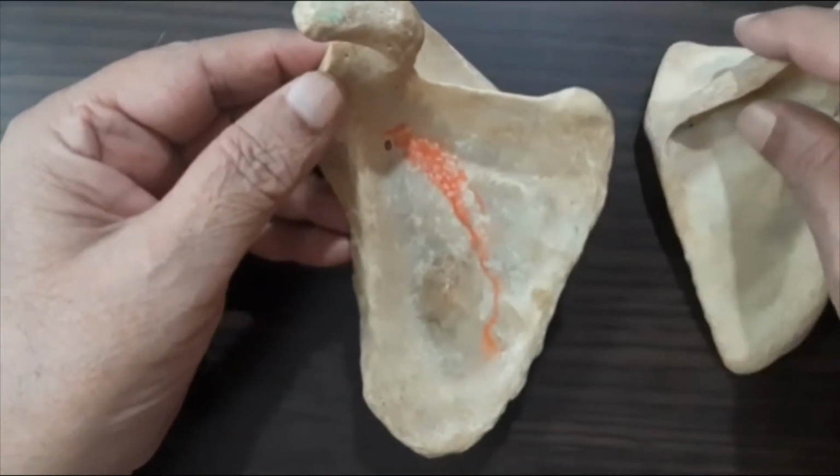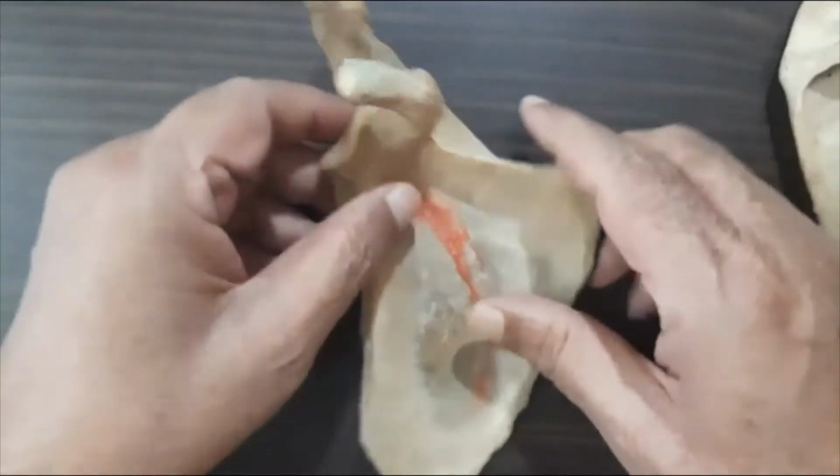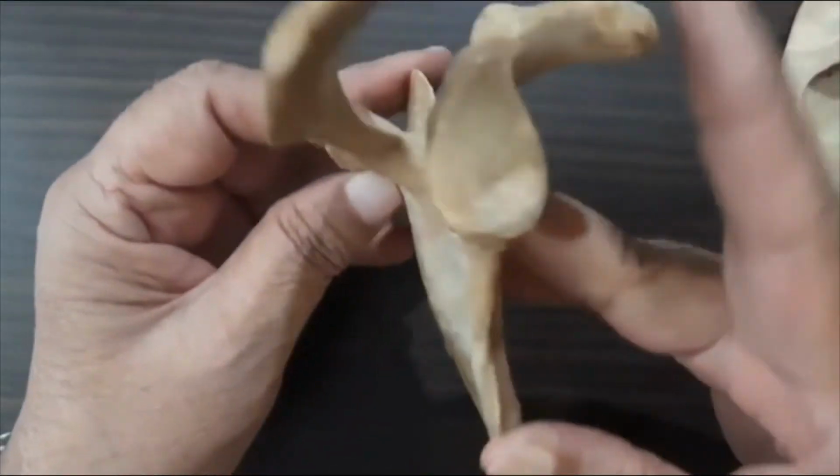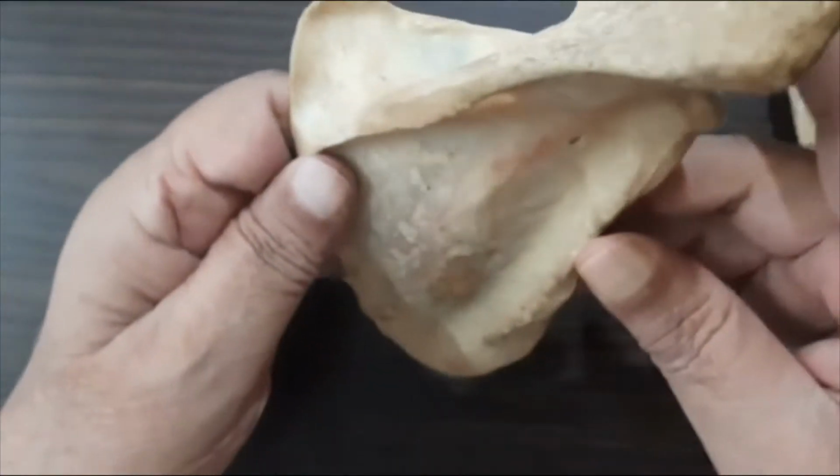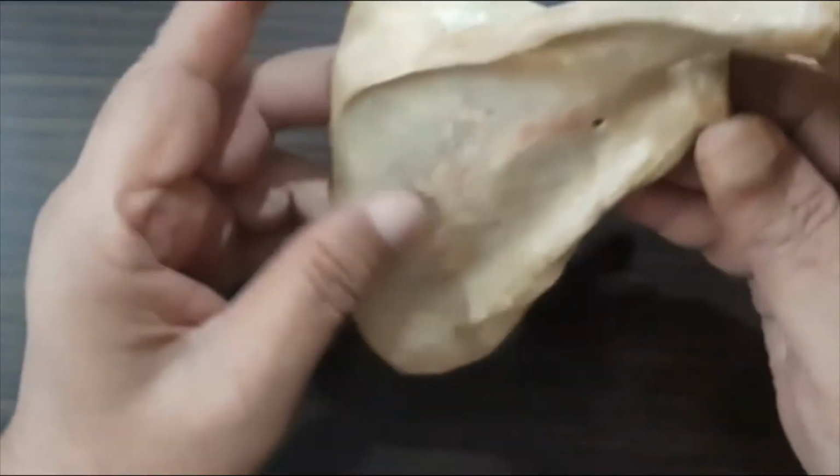Now as soon as he asks you to pick up the scapula, you just pick up the scapula, try to determine its side. So you have to yourself ask the side determination, or he may ask.